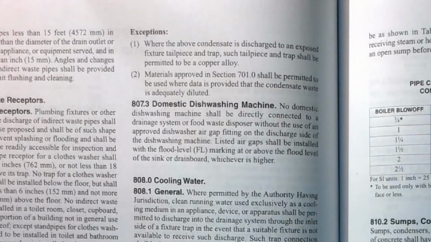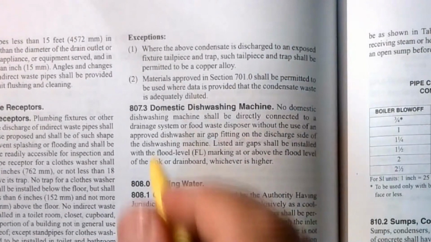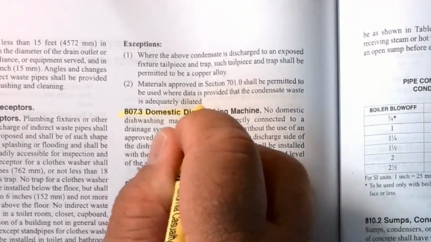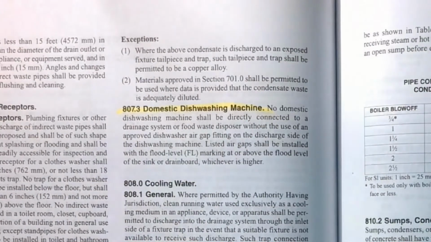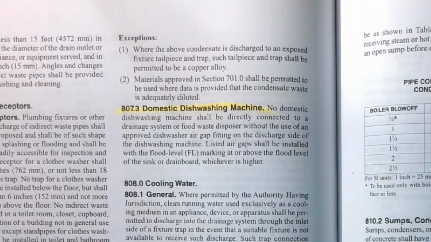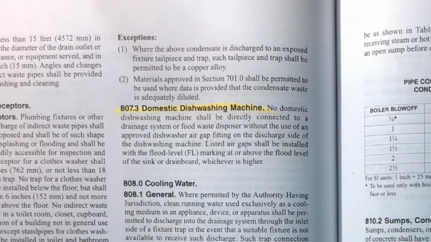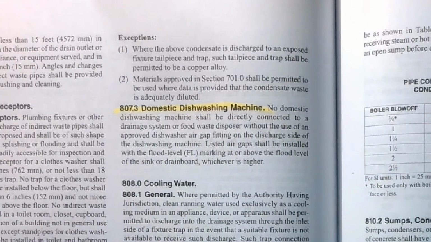Domestic dishwashing machine. Guess what we're going to do right here? We're going to do something called highlight. And we're going to highlight this because I love this code section, and I think you will too. No domestic dishwashing machine shall be directly connected to a drainage system or food waste disposer without the use of an approved dishwasher air gap fitting on the discharge side of the dishwashing machine.